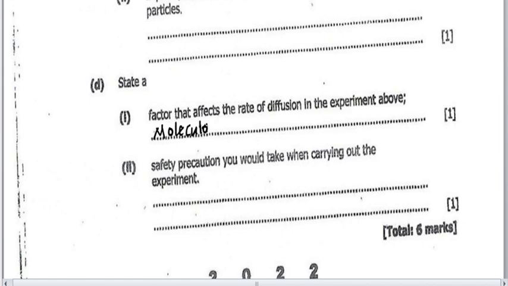So the molecular mass is one factor that affects the rate of diffusion. Safety precaution you take when carrying out the experiment. Since we are dealing with gases, the safety precaution that one would take is conducting the experiment in what we call a fume hood, one that is going to defend your body against fumes.